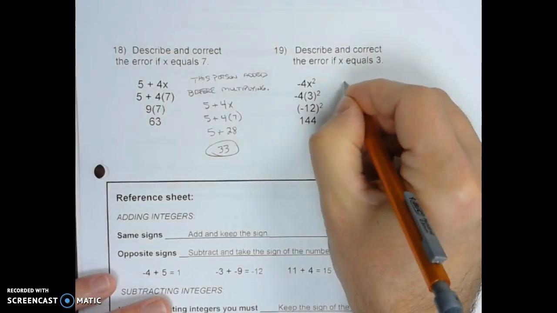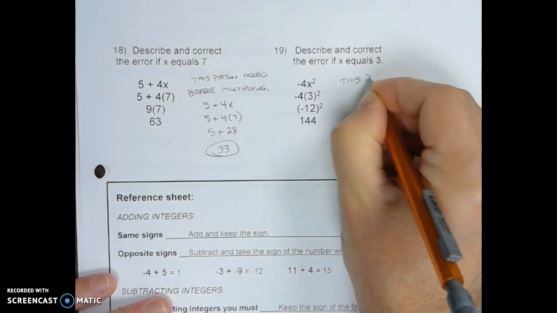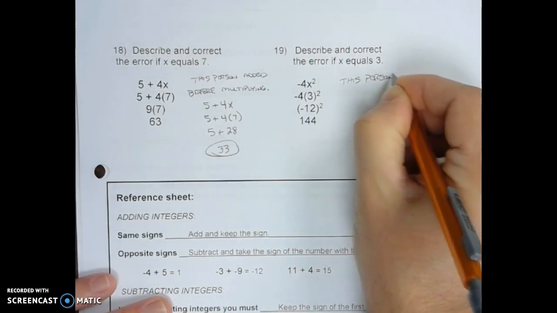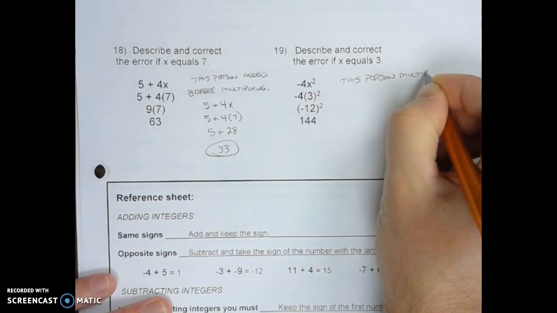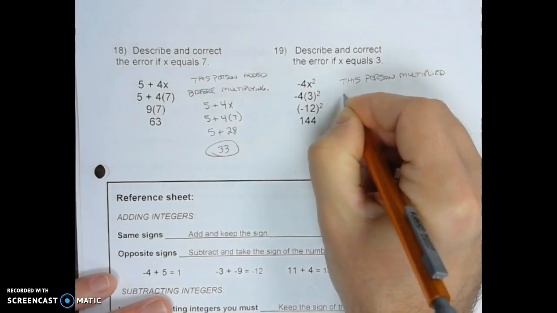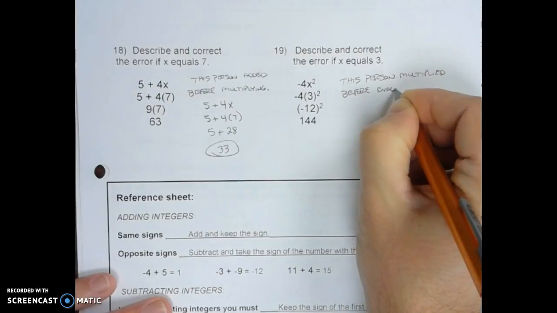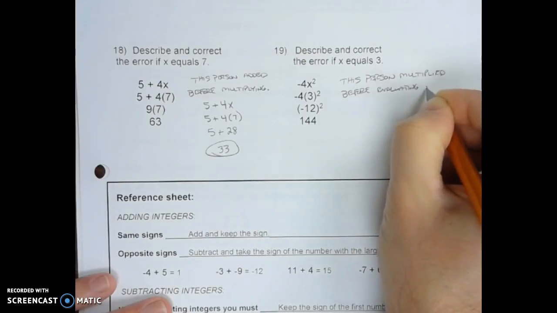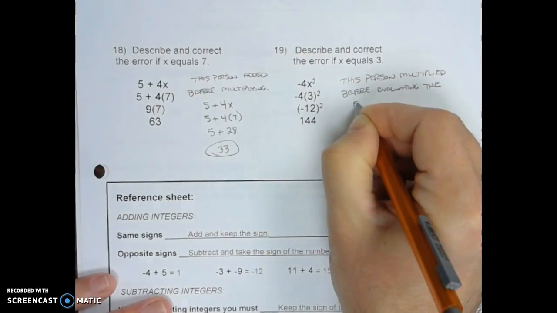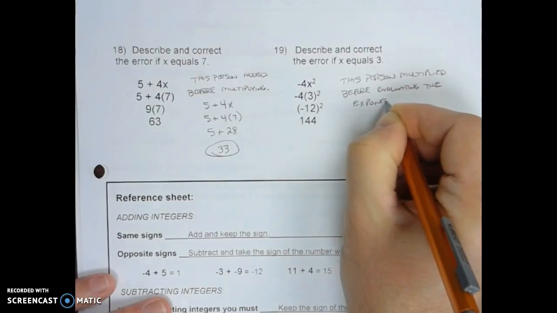Okay, and so we're going to just describe that error. This person multiplied before evaluating the exponent.